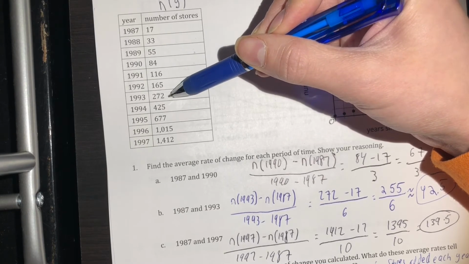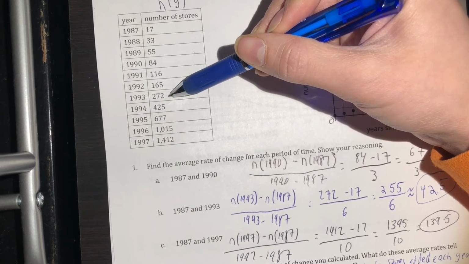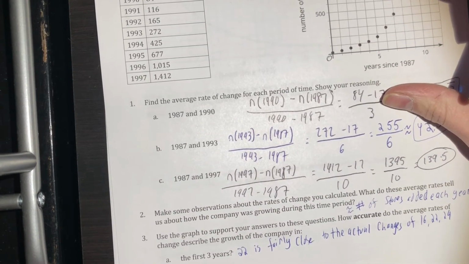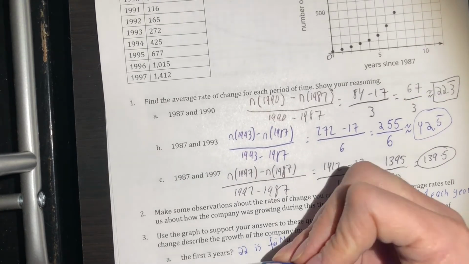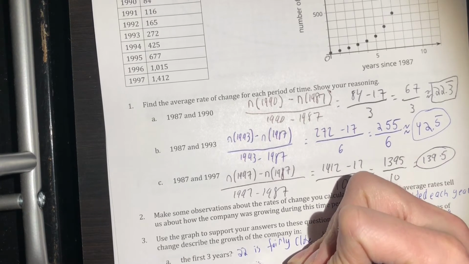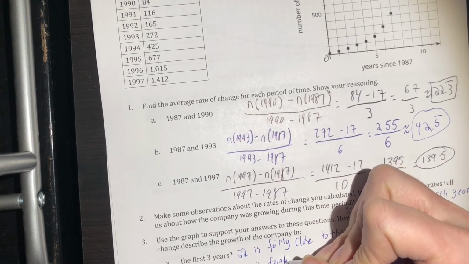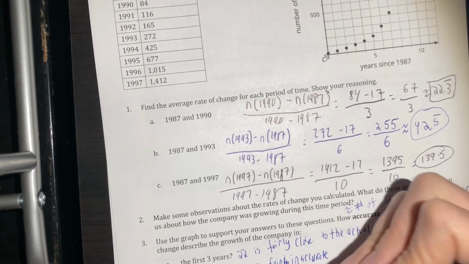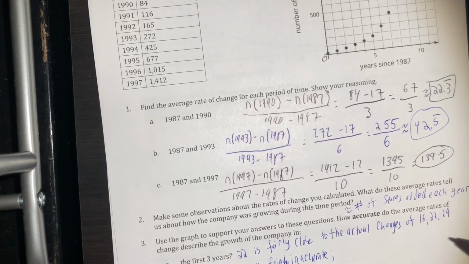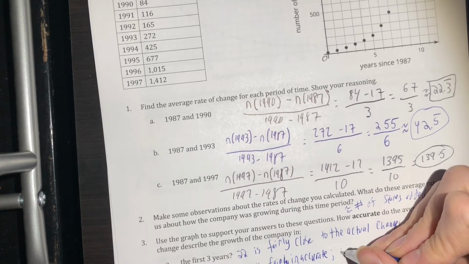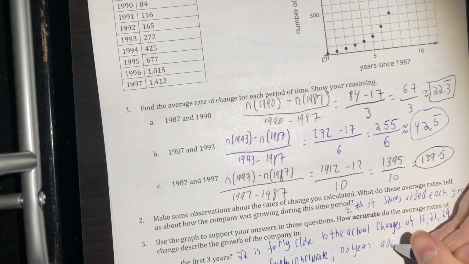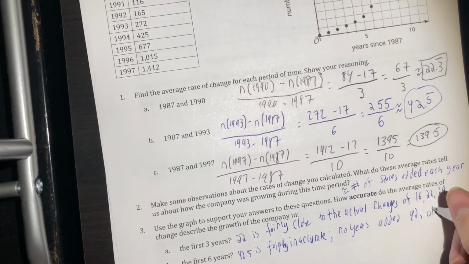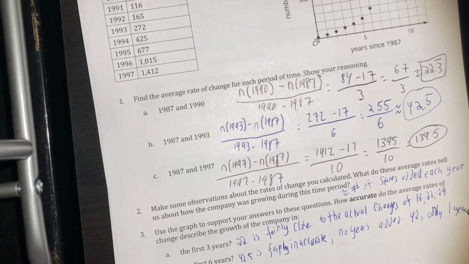So again, it really looks like this one was not a very good estimate at all, because this went up by like 87? No, I'm sorry, 107. I can do math, 107. So 42.5 is fairly inaccurate because in no year did they add 42. Only 1 year was even close.